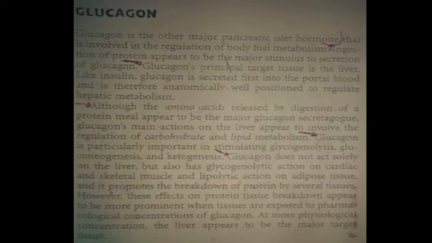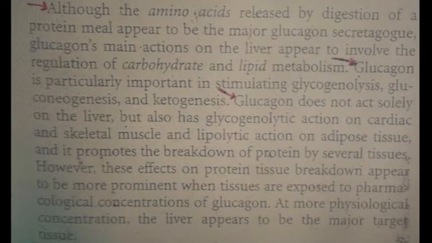Glucagon is the other major pancreatic islet hormone that is involved in the regulation of body fuel metabolism. Ingestion of protein appears to be the major stimulant to secretion of glucagon. Glucagon's principal target tissue is the liver. Like insulin, glucagon is secreted first into the portal blood and is therefore anatomically well positioned to regulate hepatic metabolism.